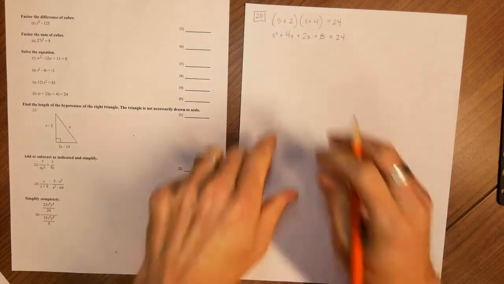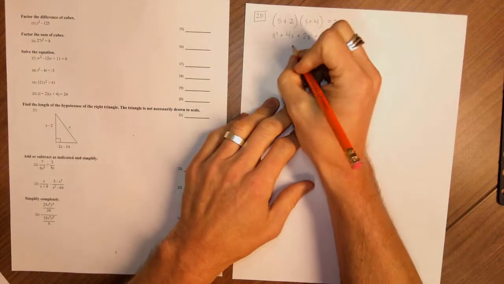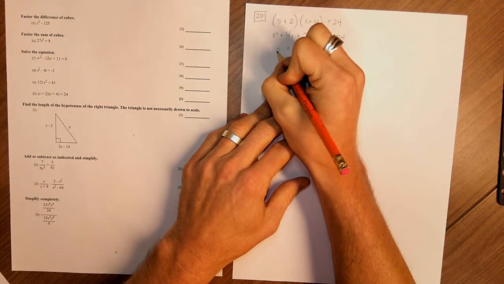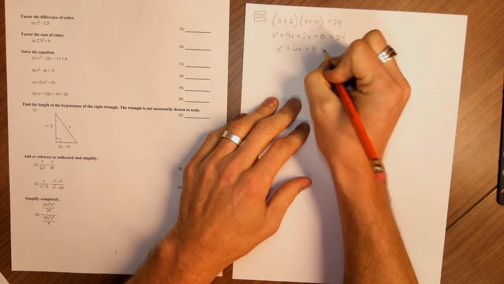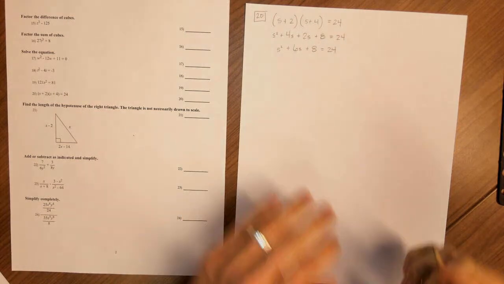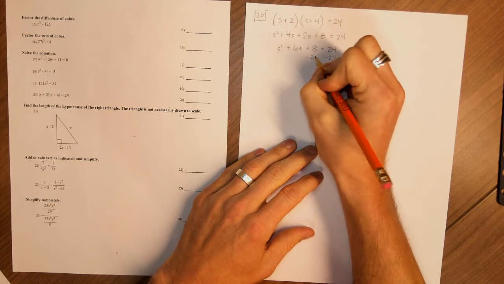Now we can combine our like terms here, 4s and 2s, which gives us 6s. So we've got s squared plus 6s plus 8 equals 24. Then we have to subtract our 24 and set this thing equal to 0.